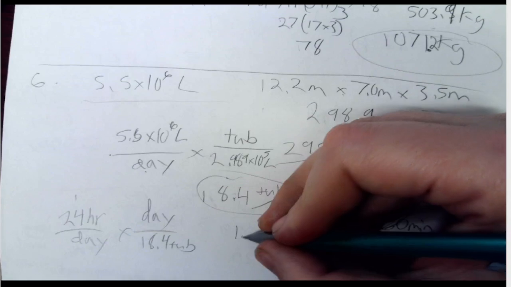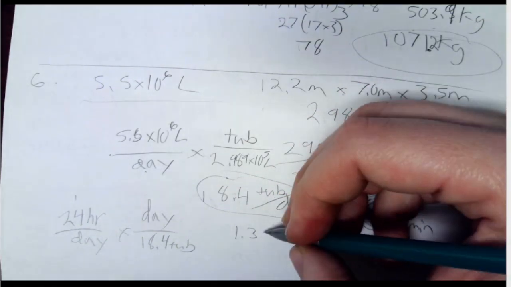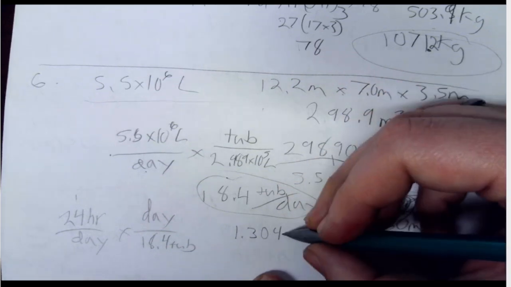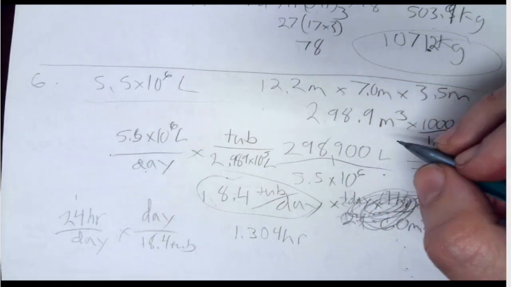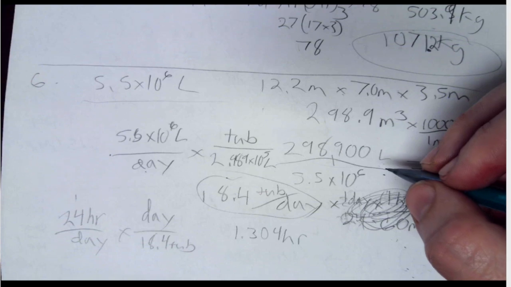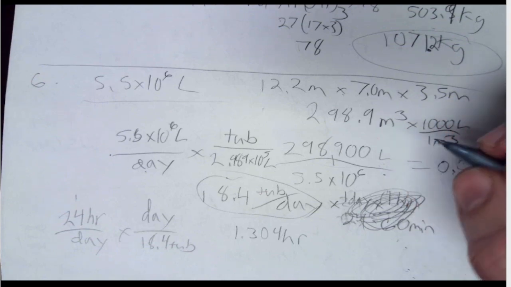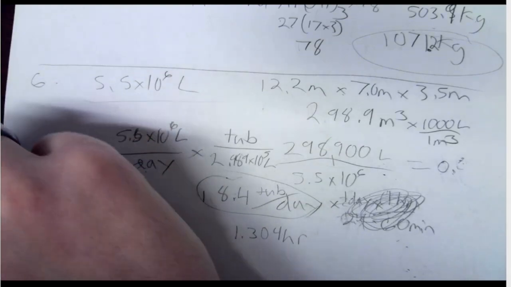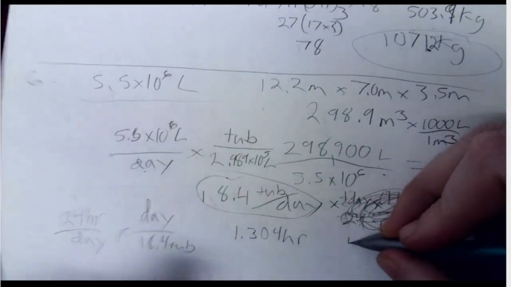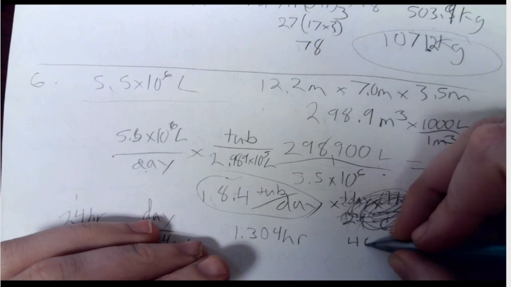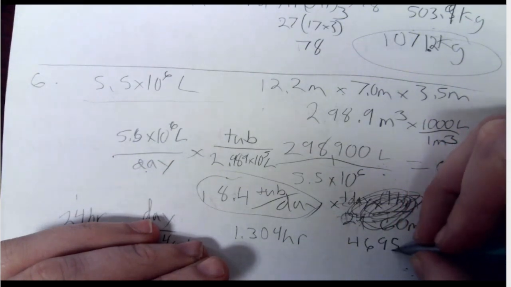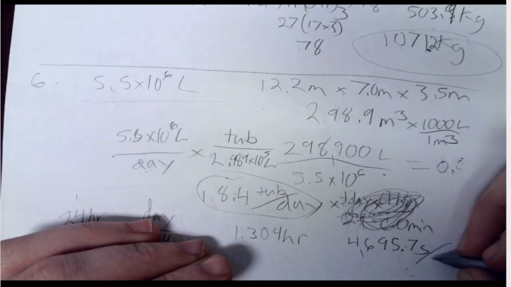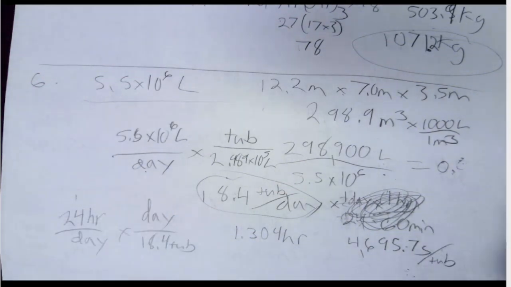So the tub stays filled up about 1.3 hours. Every 1.3 hours we have a new tub. So how many seconds is that? That is every 4,695.7 seconds we have a new tub. That's how long each tub stays filled.